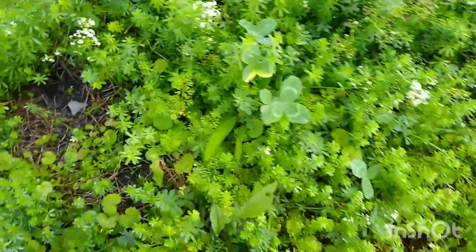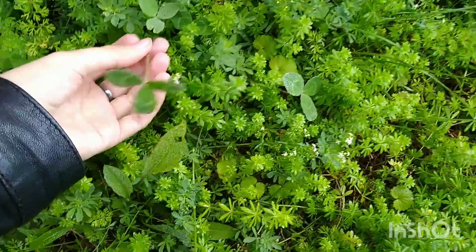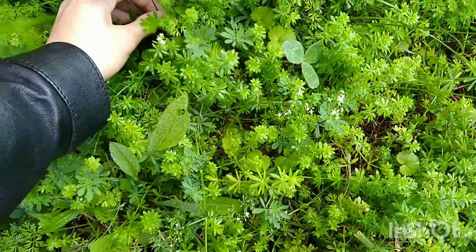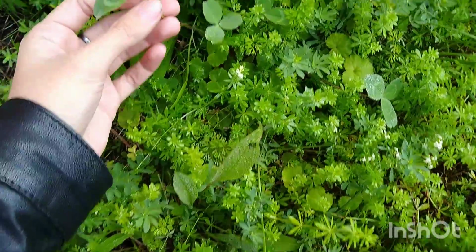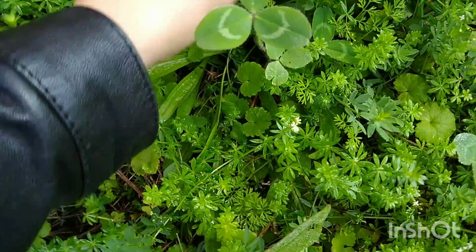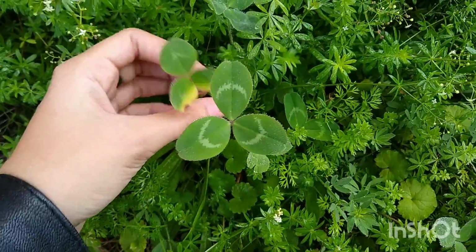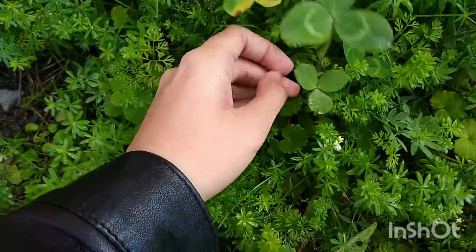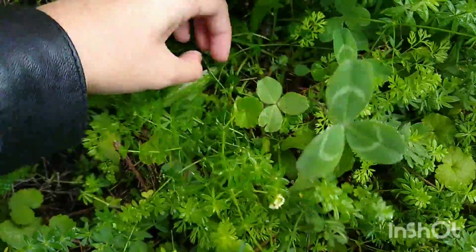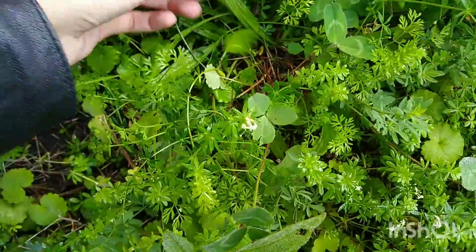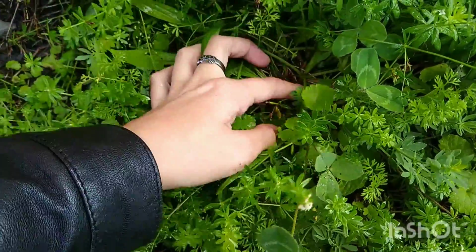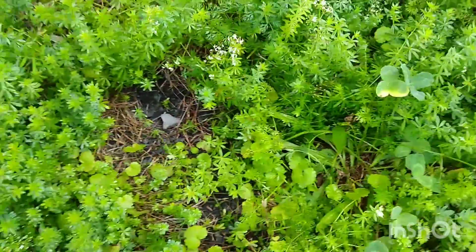Here are a couple more examples of things that have leaflets. Plants that have leaflets instead of simple leaves are said to have compound leaves. This is a clover, and these are leaflets. So when people say they found a 4-leaf clover, they actually found a 4-leafleted clover. Let's see if I can find the stem that these leaves are coming off of. This is taking too long, let's move on.